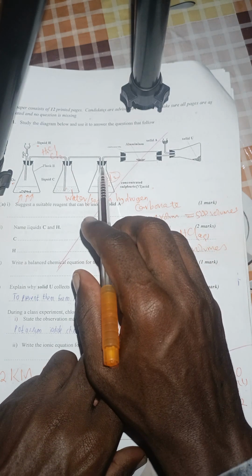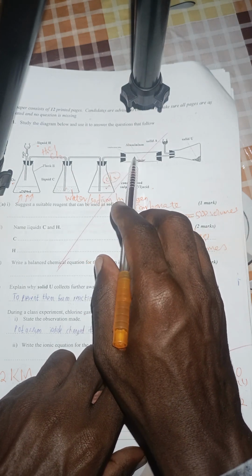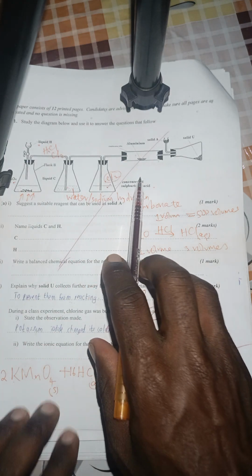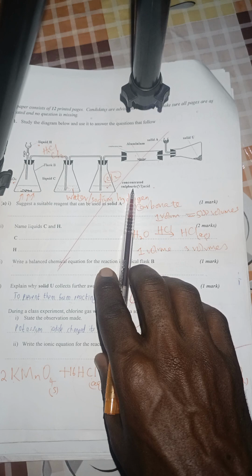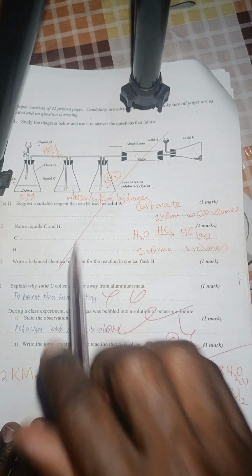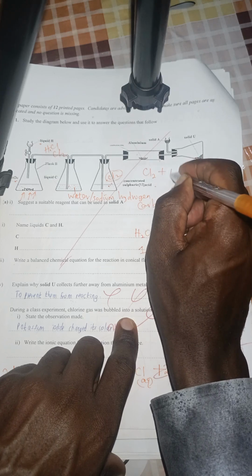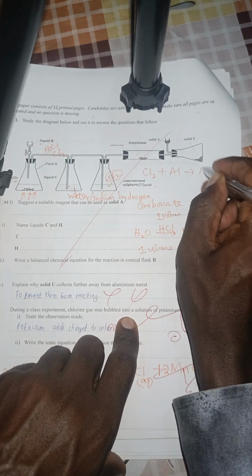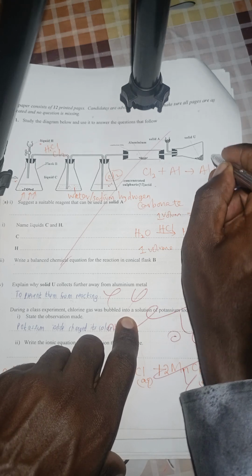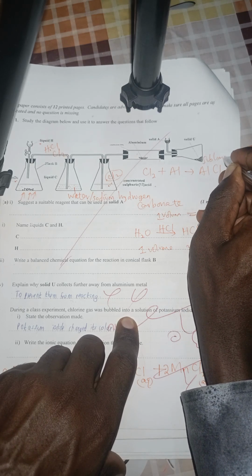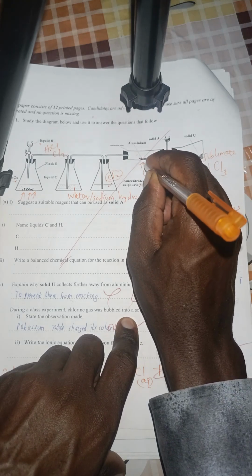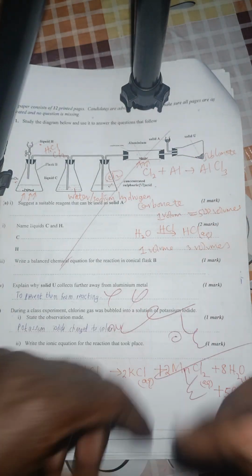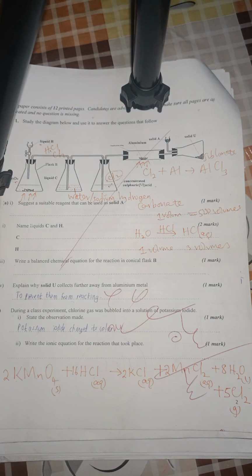Okay, the gas has been allowed to escape through this into the combustion tube when dry. Why? Because concentrated sulfuric 6 acid is hygroscopic. It has absorbed moisture from that gas, making it get collected dry. So when the gas reaches here, the chlorine gas reacts with aluminium to give us aluminium 3 chloride, and this is a sublimate. To mean we can allow heating to get that product introduced here, so that in the process, the aluminium 3 chloride being a solid turns into vapor directly.